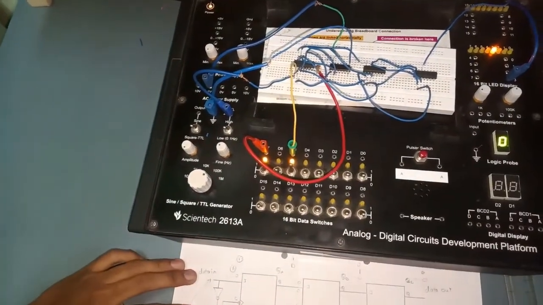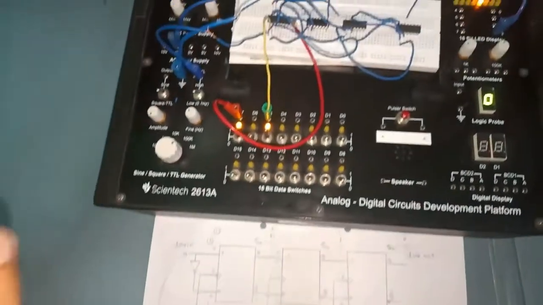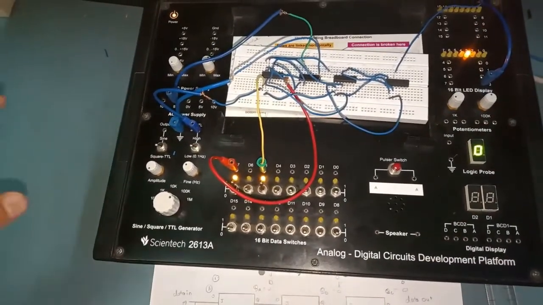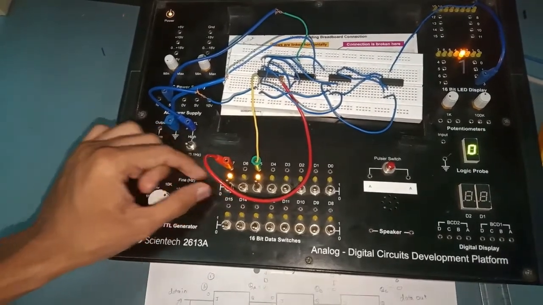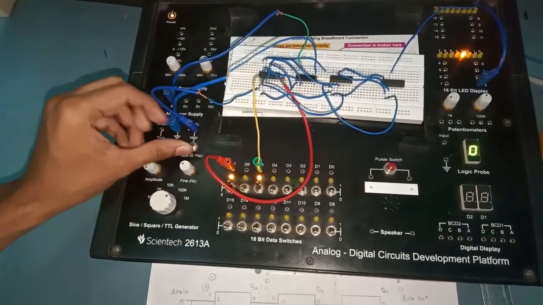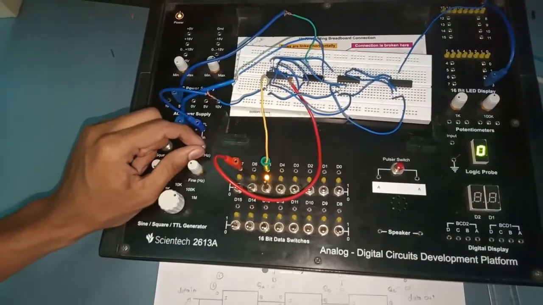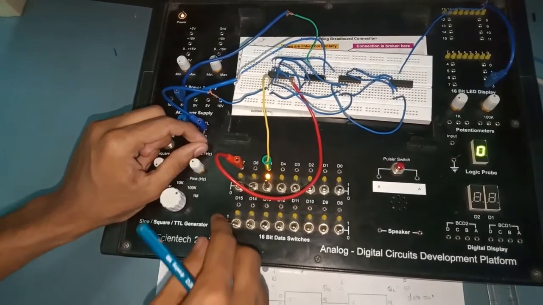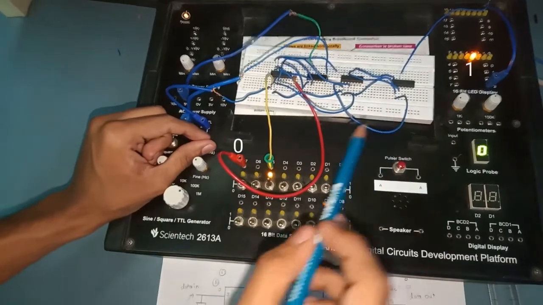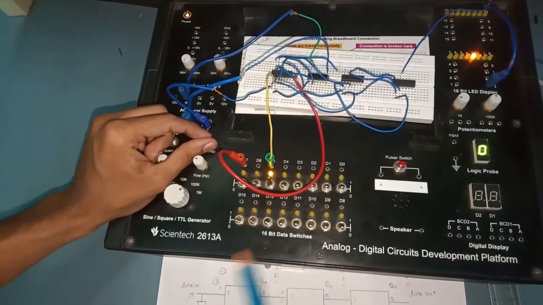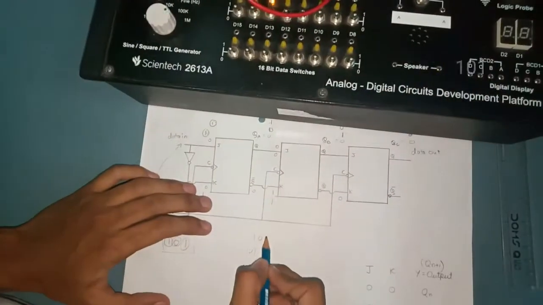To get the required output, that is 101, we can give any next two inputs. Here I am giving the inputs as 00. For the next, I am giving 0, so it has turned out to be 0, and for the very next also I am giving 0. So we can see that when I give the next two low clocks, the output turned out to be 101.